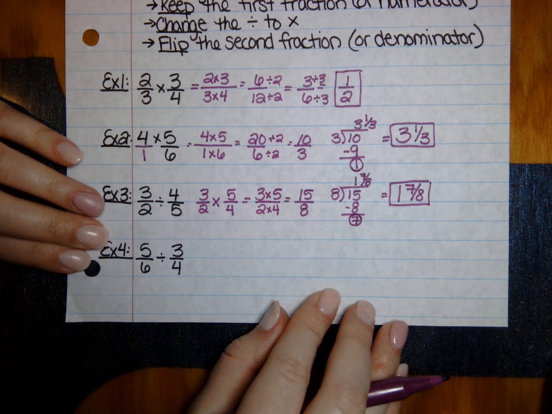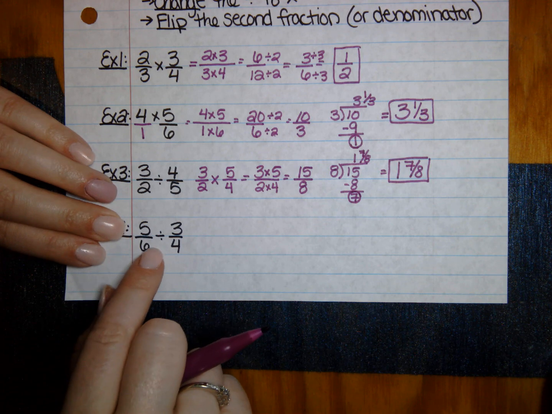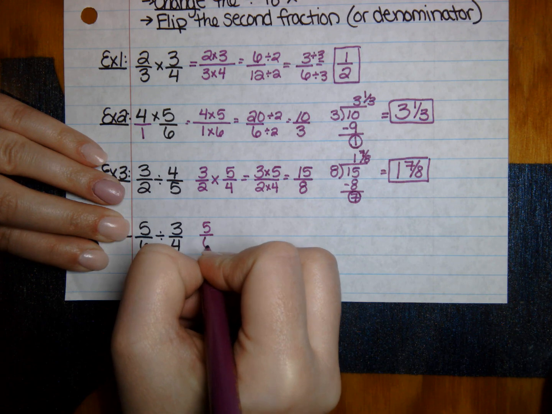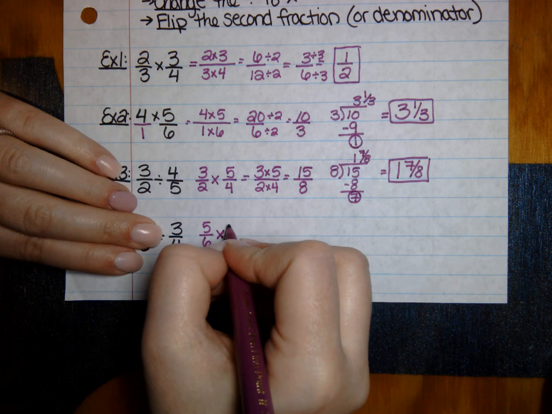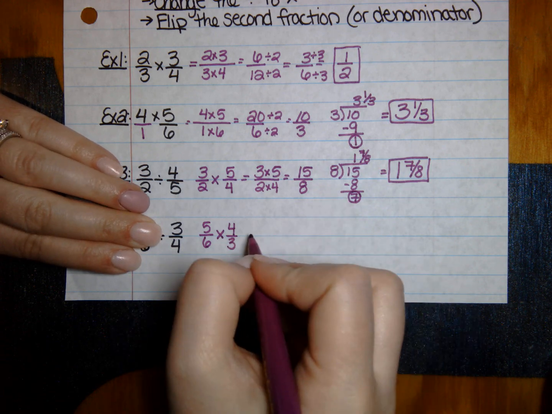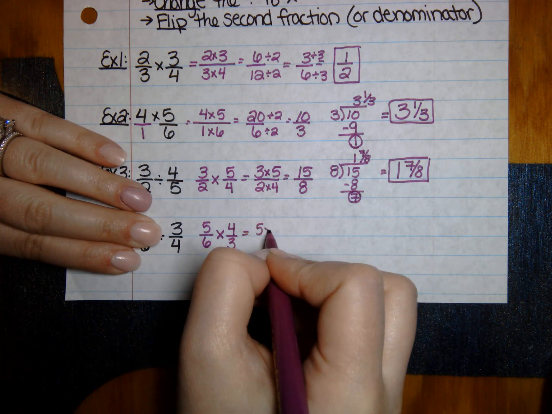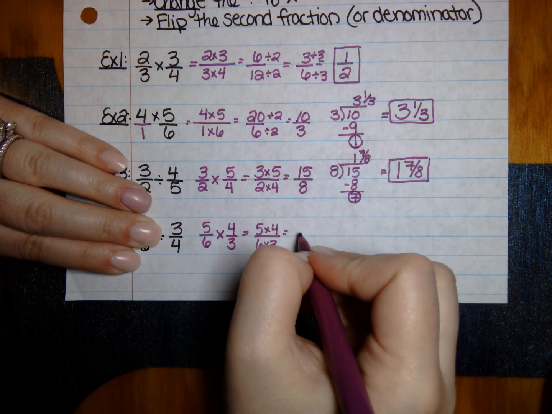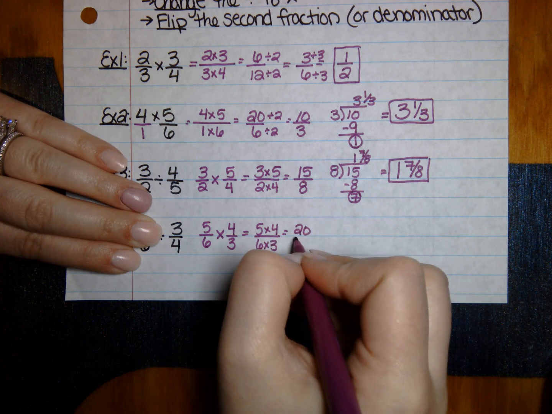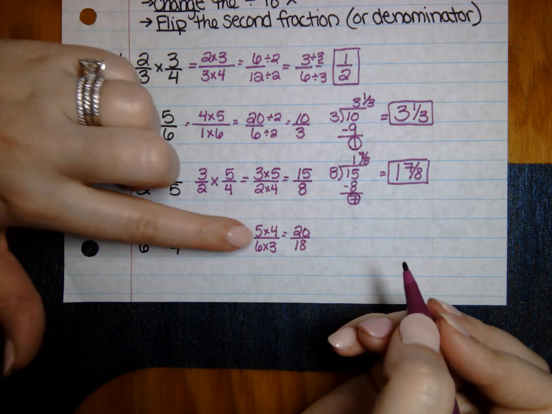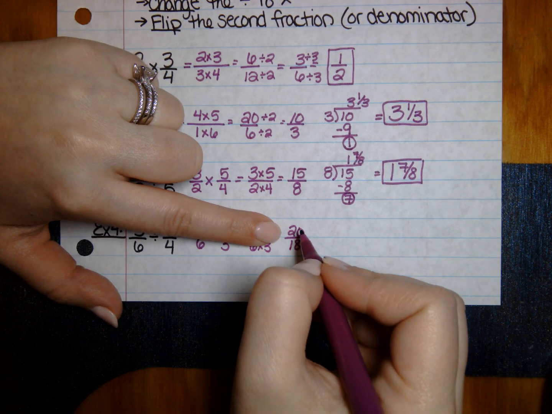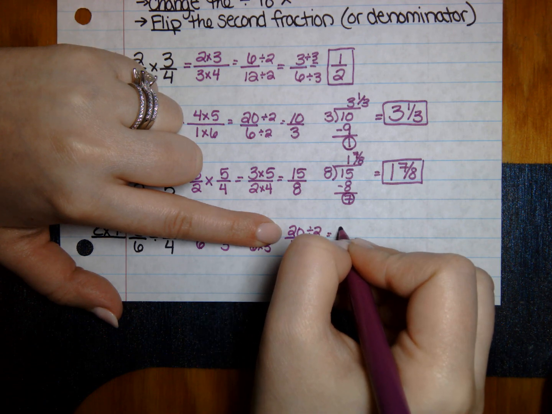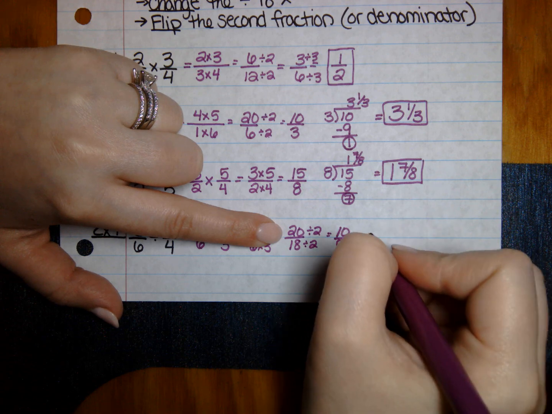And the last example for this topic, if I have 5/6 divided by 3/4, again, you keep the first fraction, you change the sign to multiplication, and then you flip the second fraction. So now I have 5 times 4 over 6 times 3. 5 times 4 is going to give me 20. 6 times 3 is going to give me 18. Reduce this as much as you can, so I know that 20 and 18 are both evens. I can divide them both by 2, so I'm going to get 10 over 9.